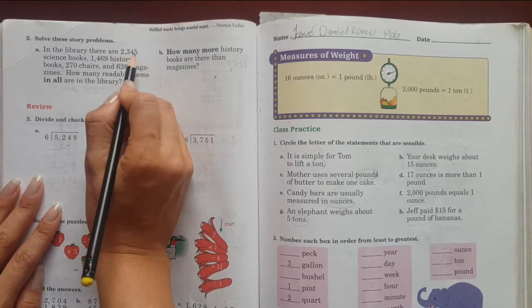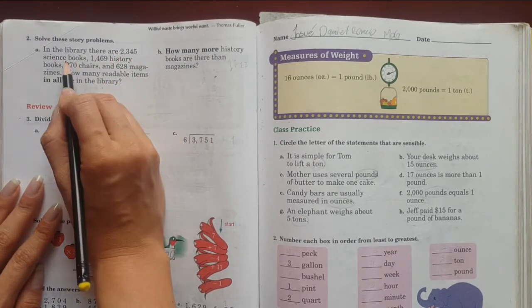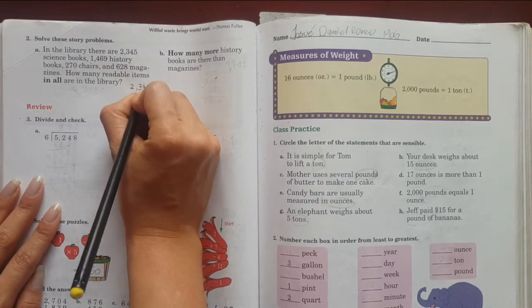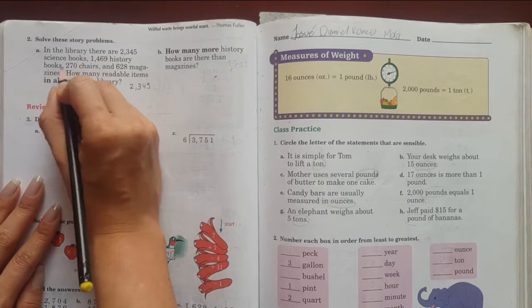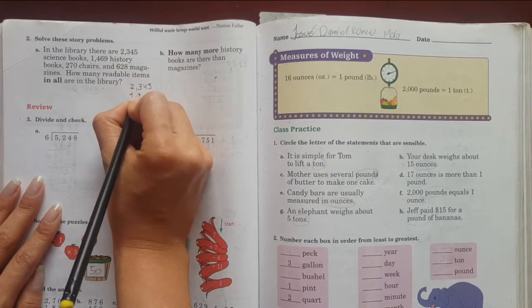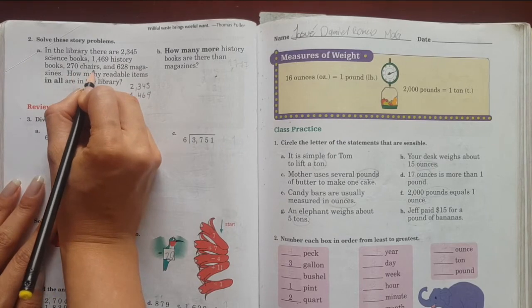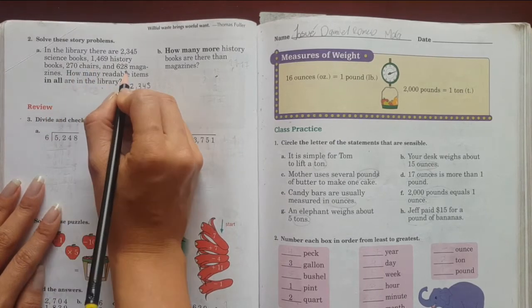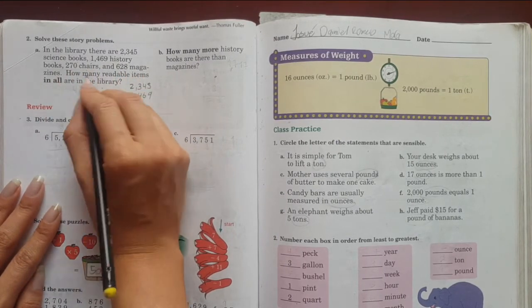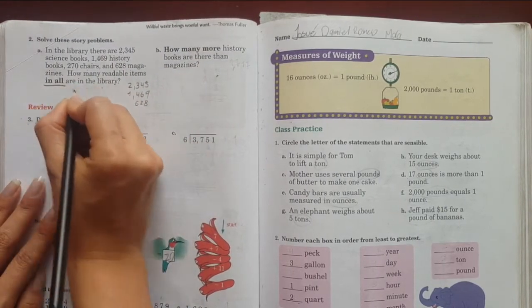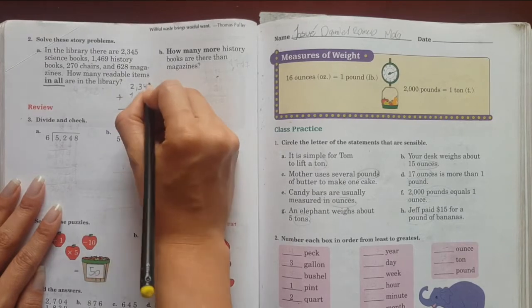So, 2,345 libros de ciencias. So we are going to write down this one. History books, 1,469. 270 chairs, ¿las sillas son para leer? No. 628 magazines, 628 revistas. In all, so we need to add, right?